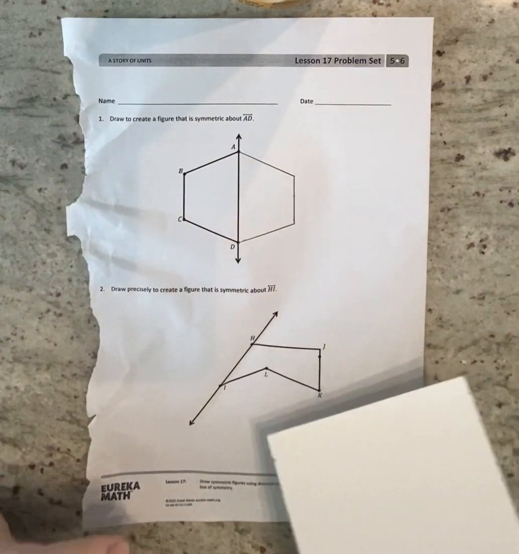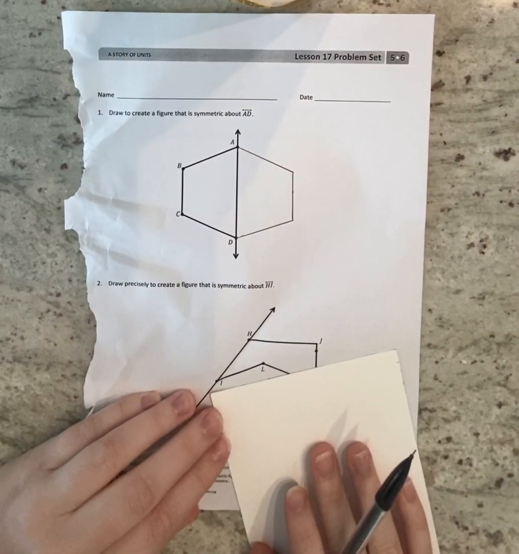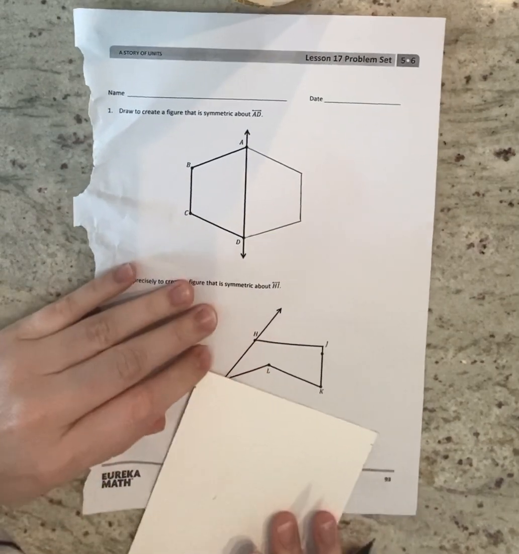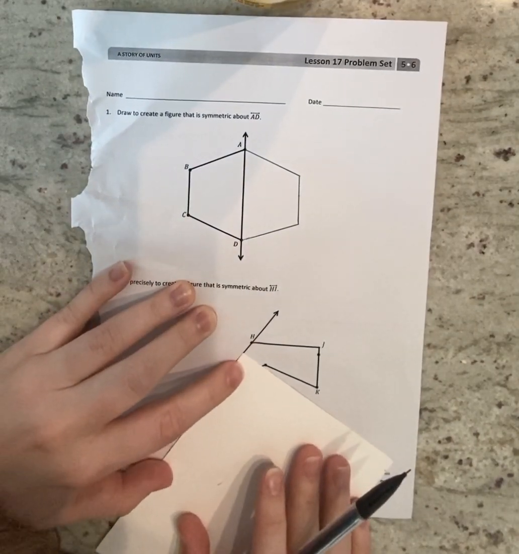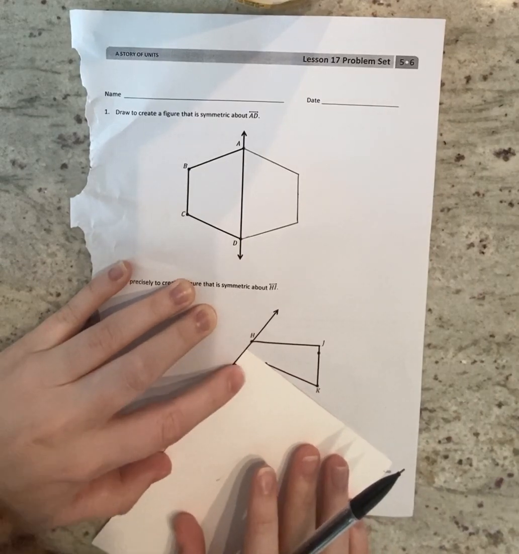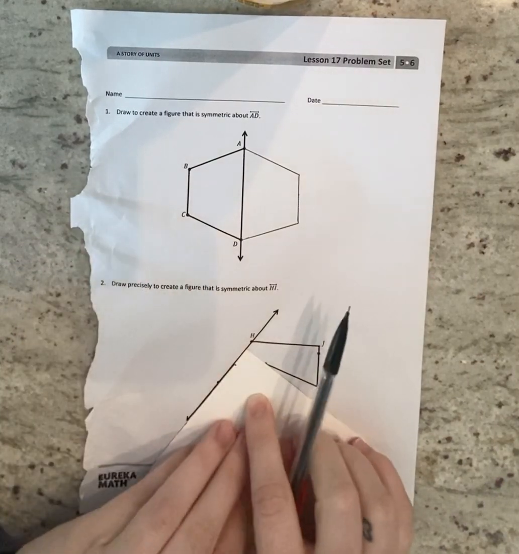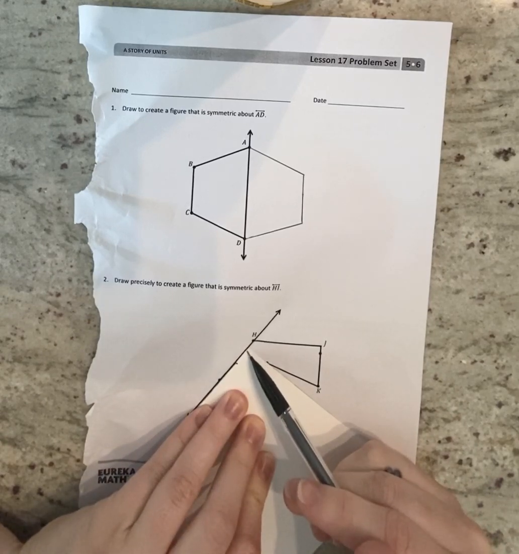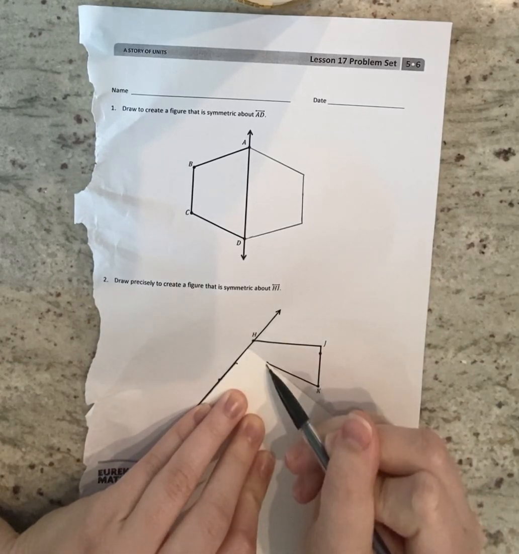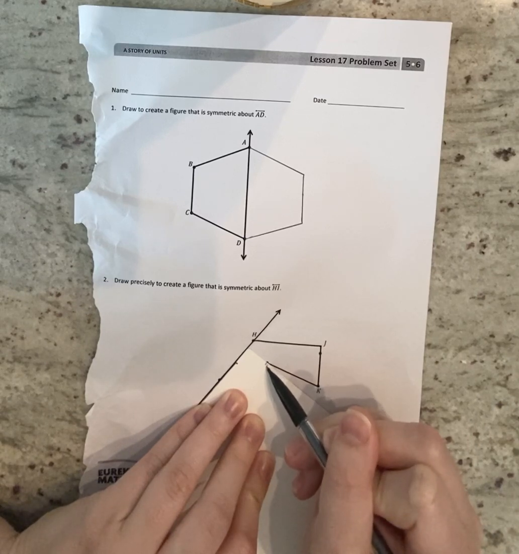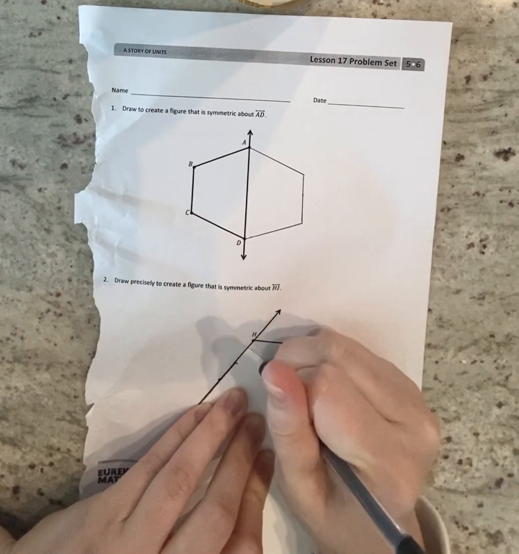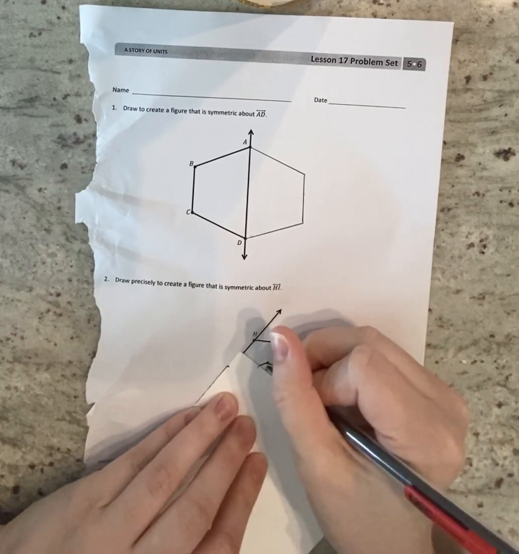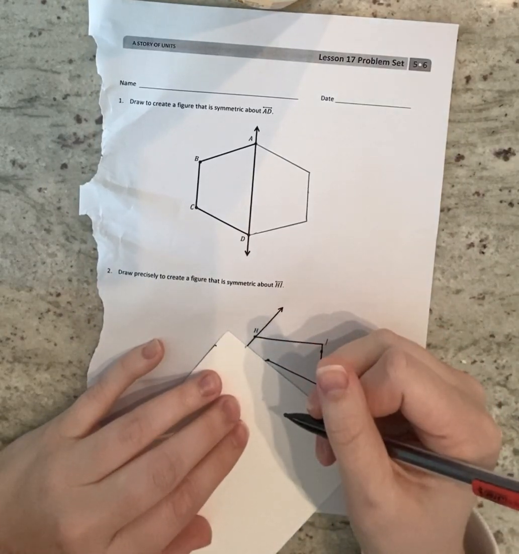So I'm using my construction paper again. I want to first measure the distance L is from HI. So I'm going to mark it. With my construction paper, I've lined up along this line, and then I'm going to measure from the edge of my paper to right here. So that's where, oopsies, that's where I would plot this point L directly across.